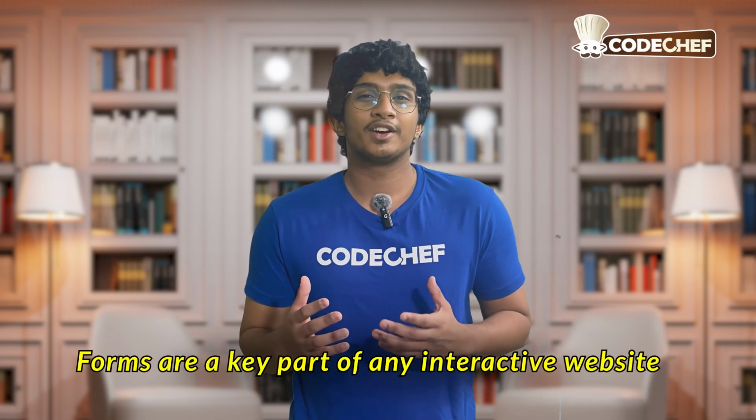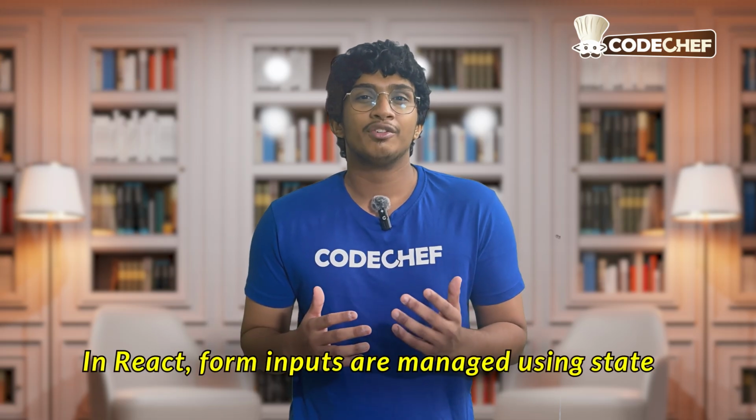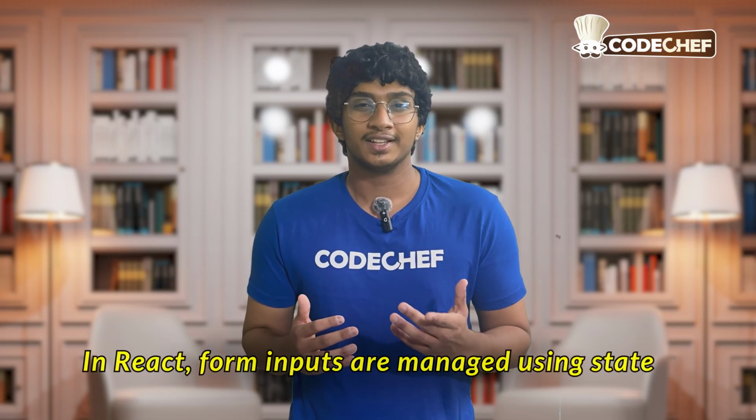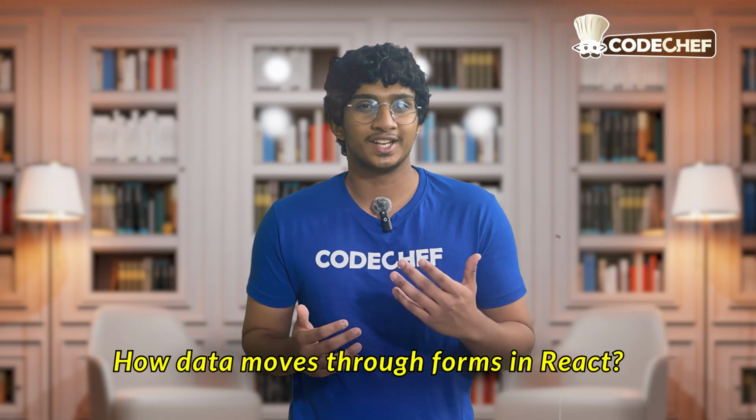Forms are a key part of any interactive website. It allows users to enter and submit information. In React, form inputs are handled using state. That way, whatever is typed in by the user is in sync with what is displayed on the screen. So in this lesson, we'll be looking at how data moves through forms in React.